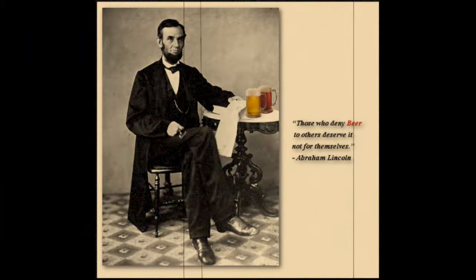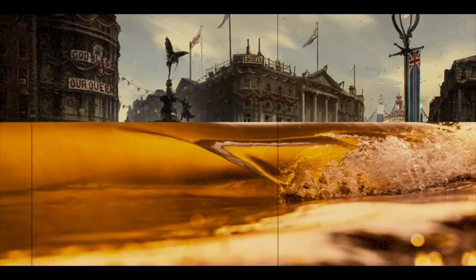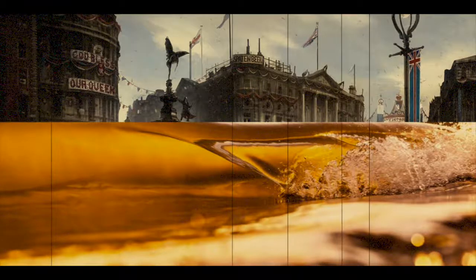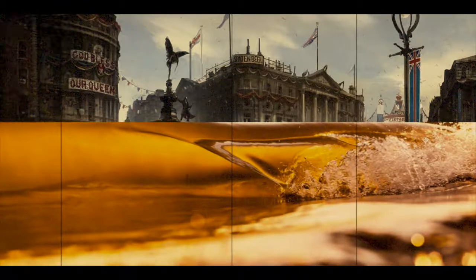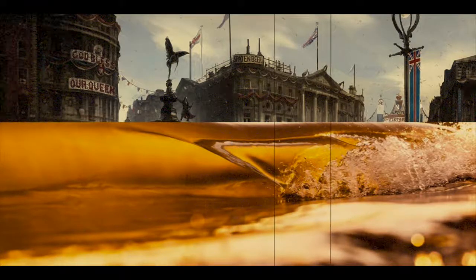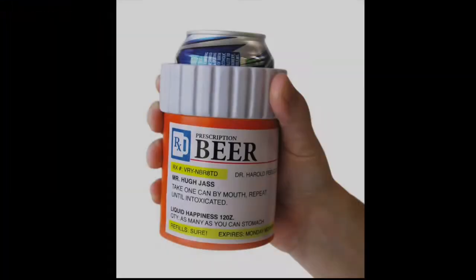Abraham Lincoln taxed beer to help pay for the Civil War. In 1814, a 15-foot-high tidal wave of beer killed 8 people in London when almost 400,000 gallons of beer flooded the streets after a huge vat ruptured in the parish of St. Giles. During Prohibition, people were prescribed medical beer.